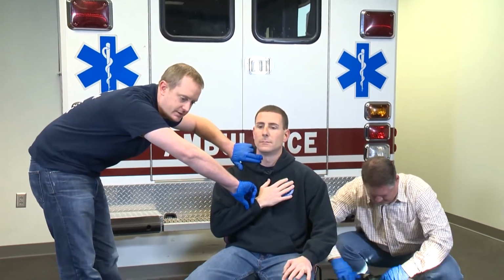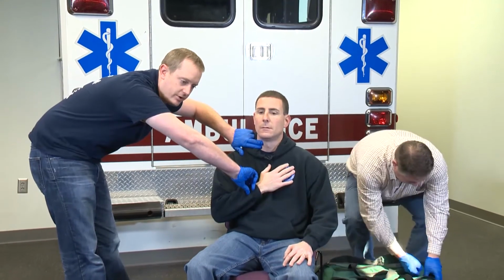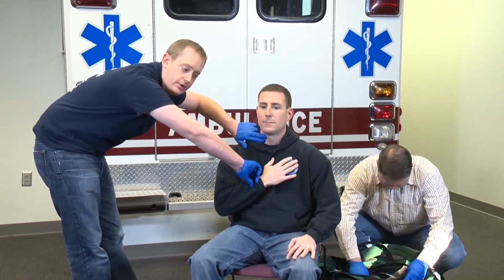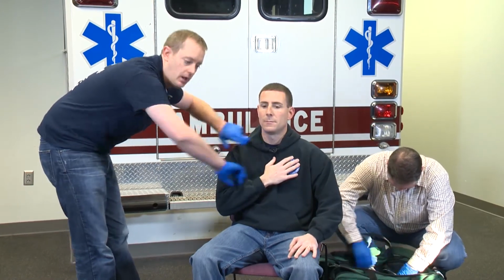Just find out if they're present and they're equal. May make a note of whether they're fast or slow, but this is not necessarily the time for us to go ahead and measure that or count that out.